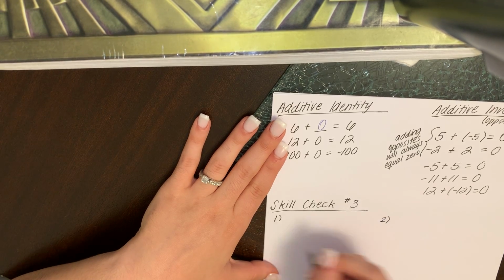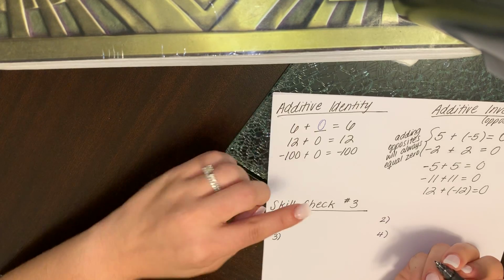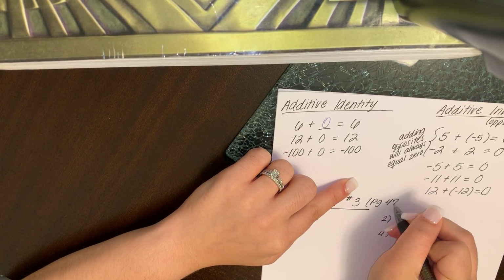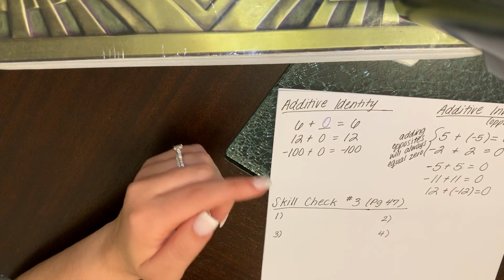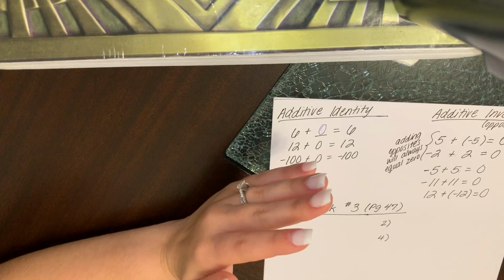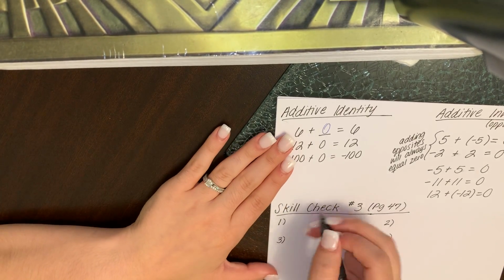Now, I'm not going to write these out per se, so please make sure if you have your textbook, make sure you're on skill check 3, which is on page 47. And what we're going to do and what it asks us to do is to identify the property that it gives us. So for number 1, okay, it kind of looks like this.